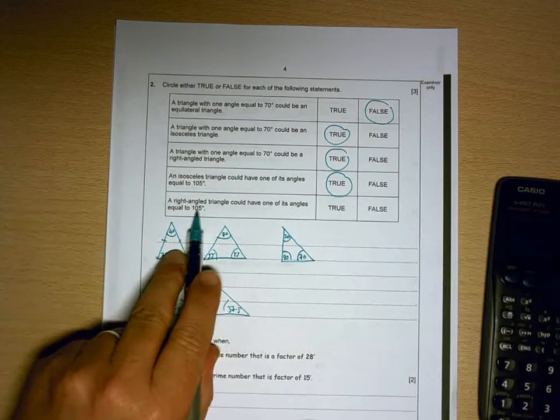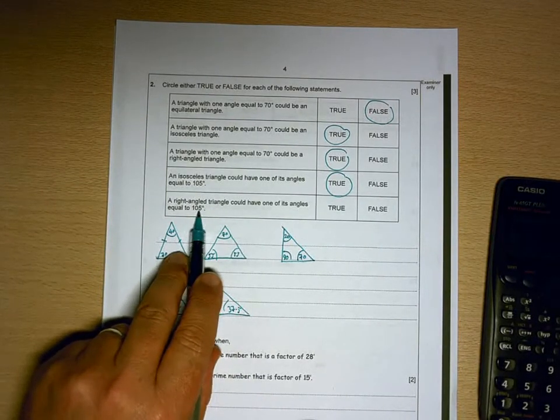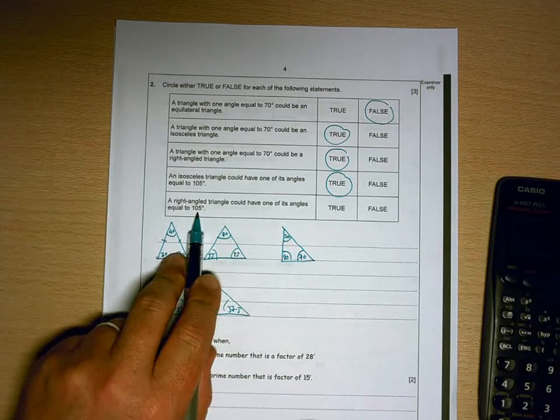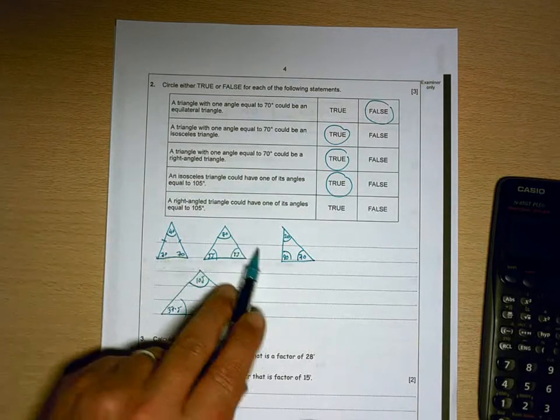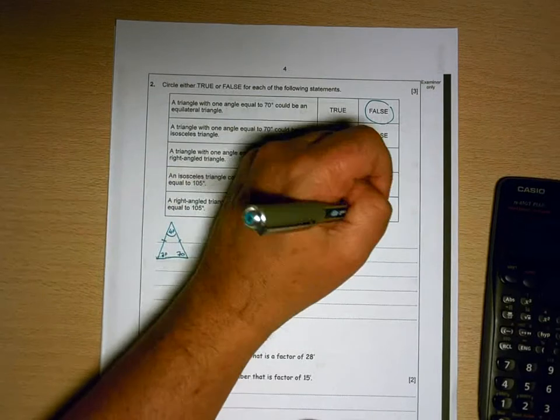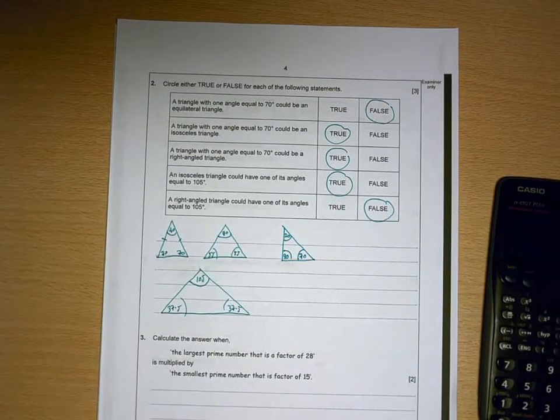A right angle triangle could have one of its angles equal to 105. Well, 90 plus 105 is greater than 180, so that's not true, because they all have to add up to 180.